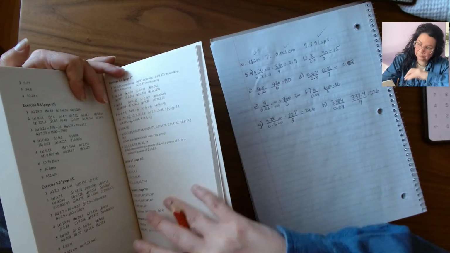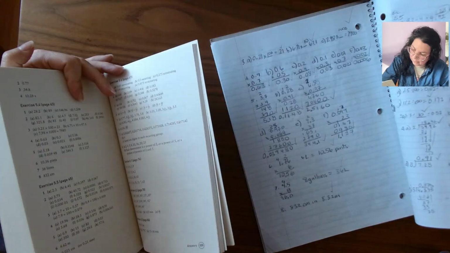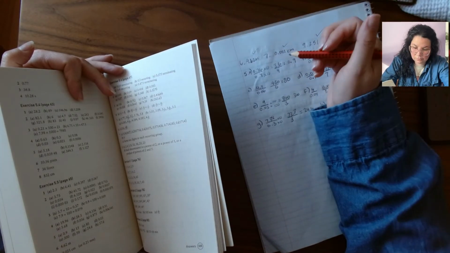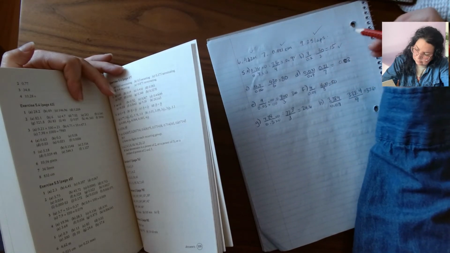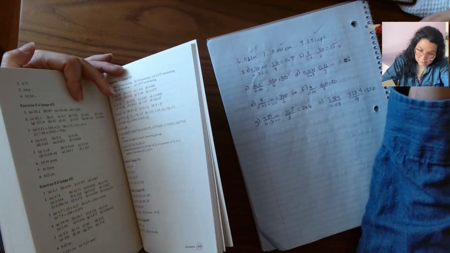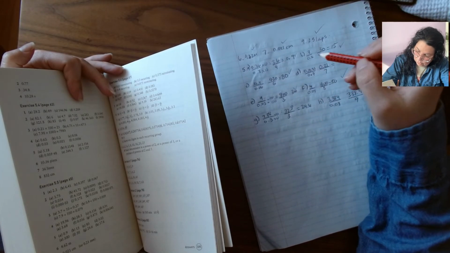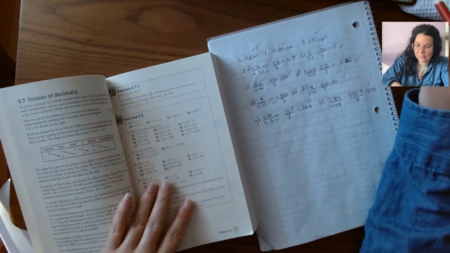Okay, so we have to do 5. Oh, first 8.75, yes. Okay, so 0.9, yes. 15, 0.03, 300, 50, 24.6, and 37.6. Excellent.